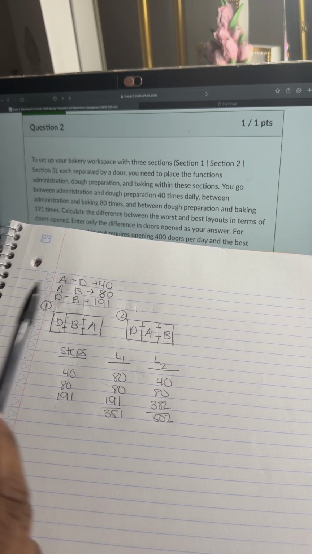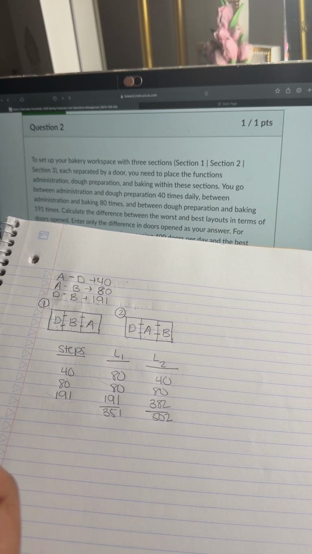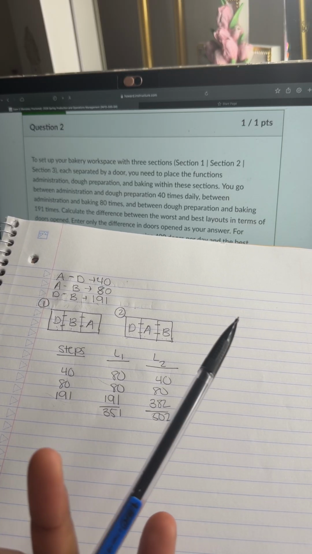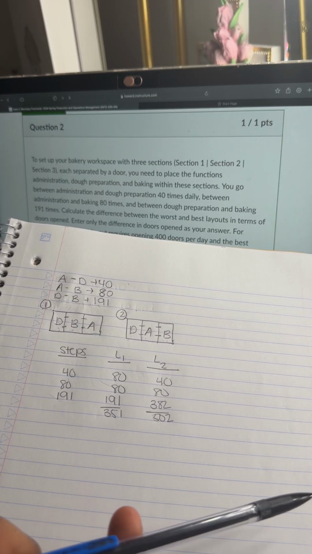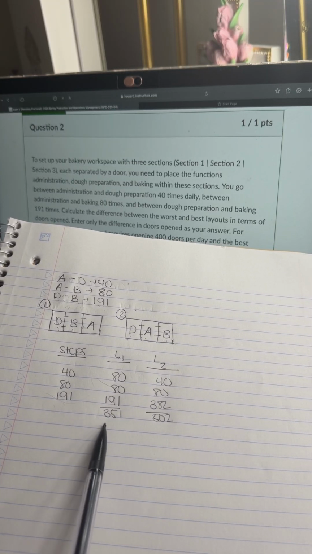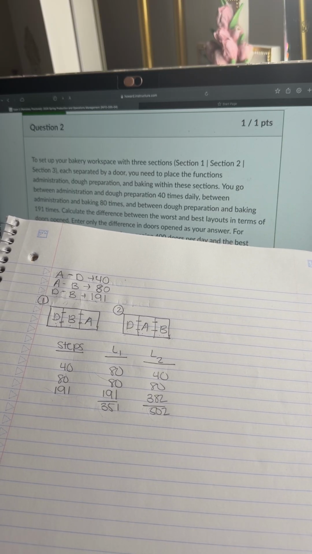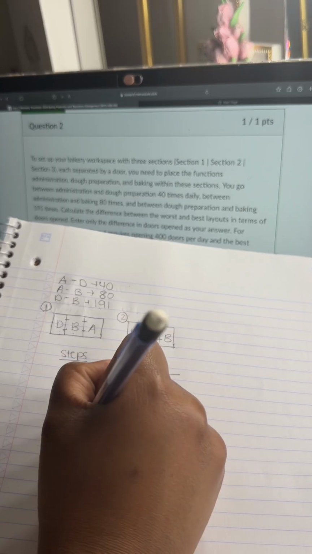And in the ideal world where you go to dough and baking 191 times a day, they'll be right next to each other, and then you would only have to walk or just go there 191 times. So that's why it makes sense that this is lower, because it's more convenient, and this is higher because it's less convenient.